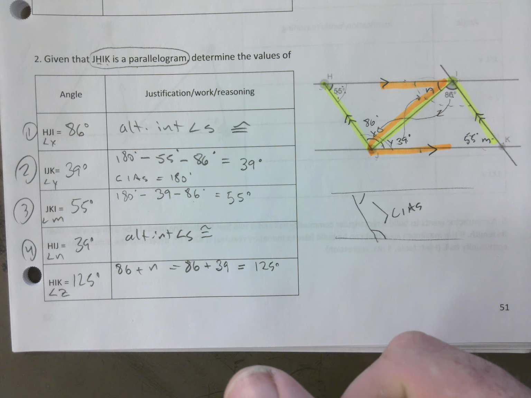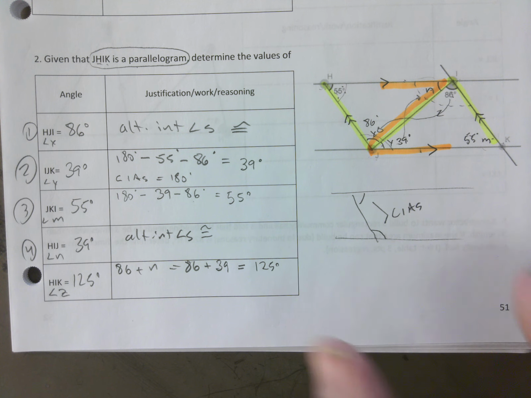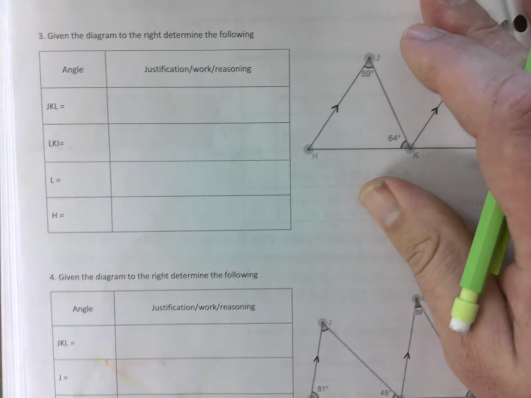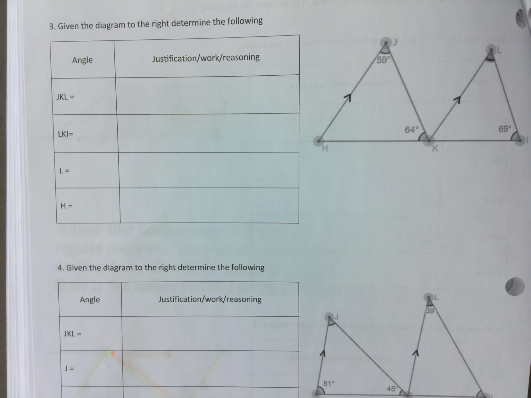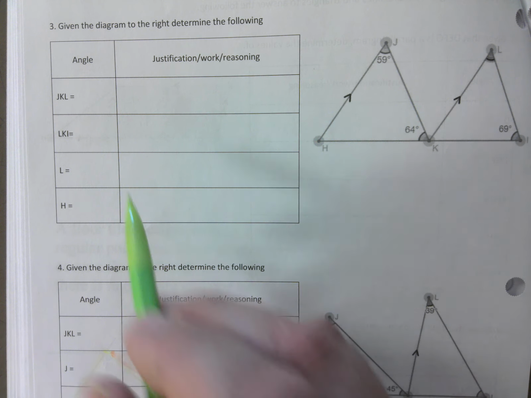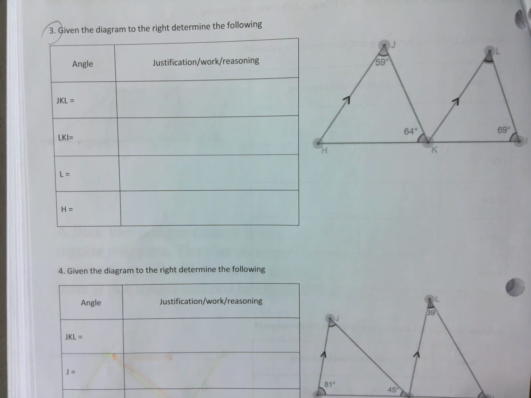Any other ones? Nobody got stuck on 52? Okay. Well, maybe you didn't do it. Actually, I would still encourage you to do it. Let's do one, and then we'll call it a day. So I'll do question 3 on page 52.